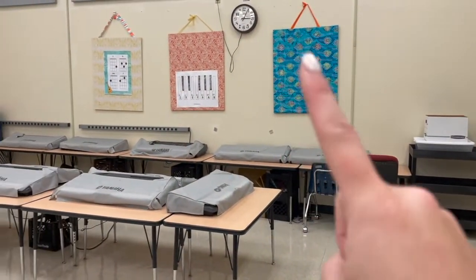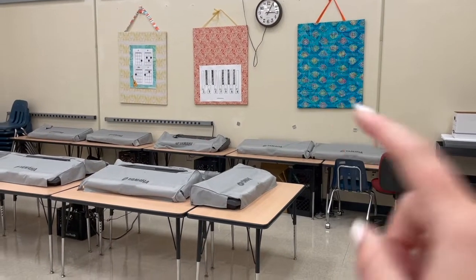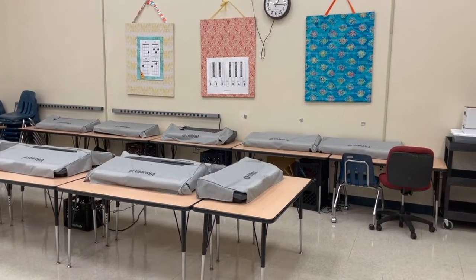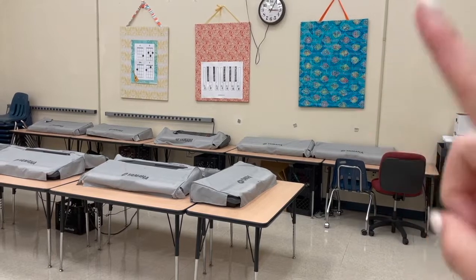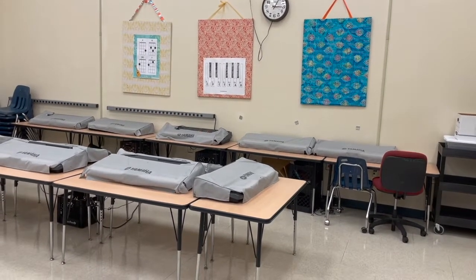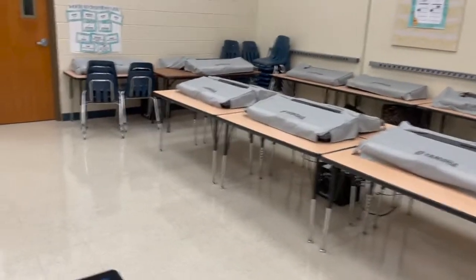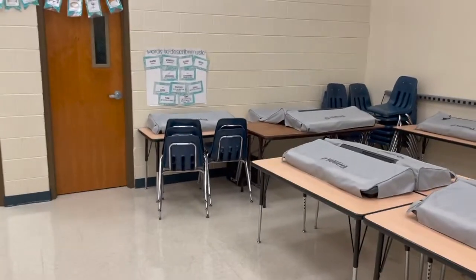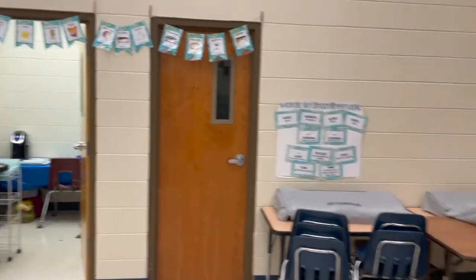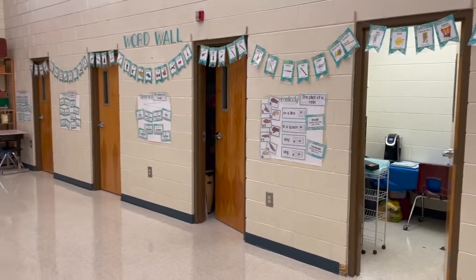Across the back, these are cork boards that were actually in my childhood room, and they're just foam boards covered in fabric. If you need extra wall space, that is a great thing to do. Keyboards that have been here for about 20 years, but they still work and the kids still love them, so we still use them. And then over here we have the back of my classroom.